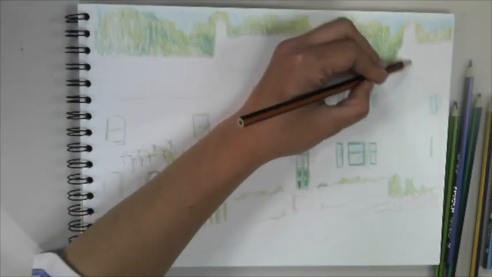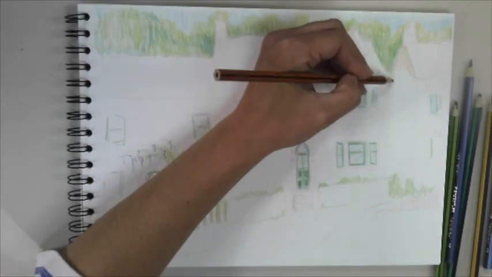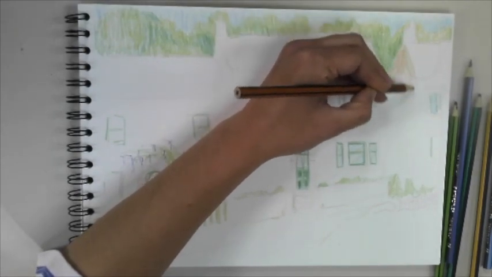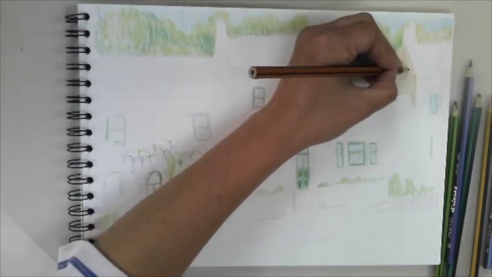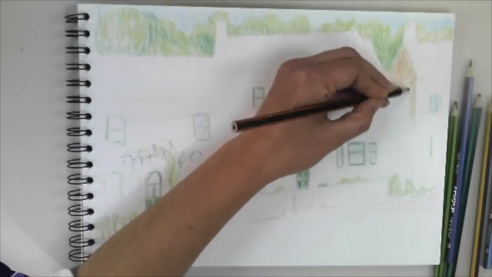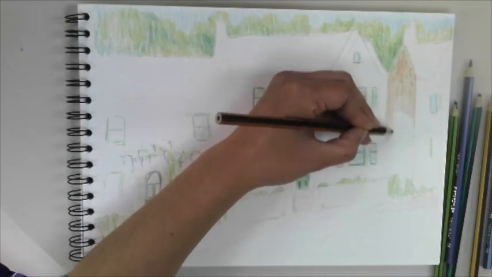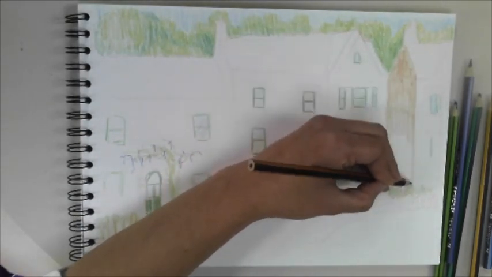Now I've got all the details in. All I have to do is add some colors on the houses. They're red brick houses, so I'm using a kind of light brown, and I'm going to use some red as well to color in, and some orange I think to color in the houses.